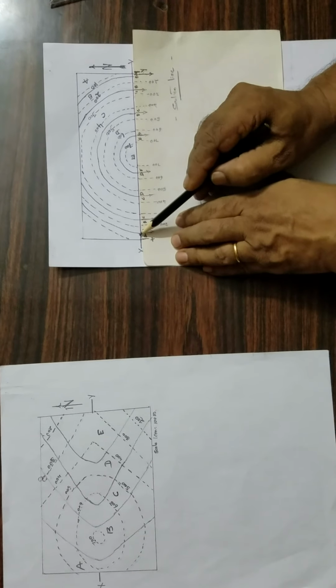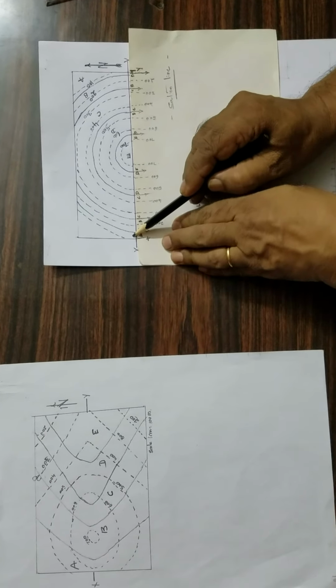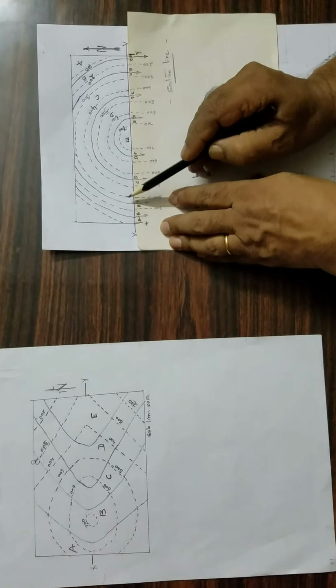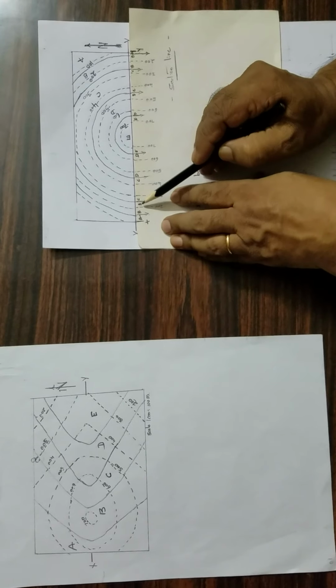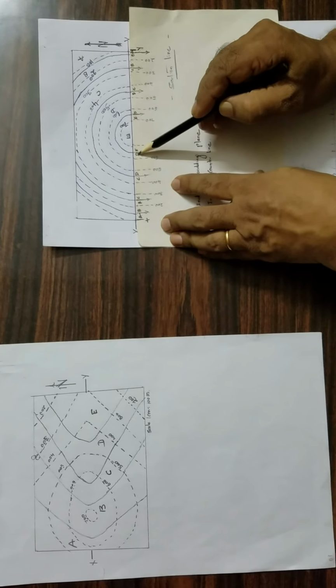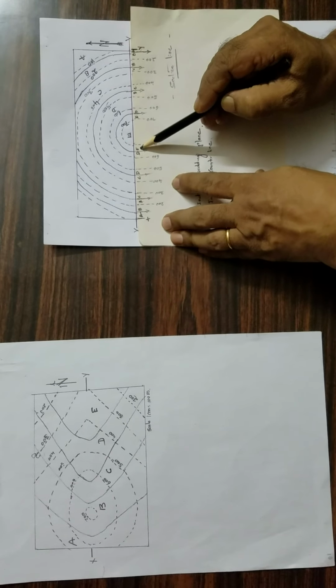Now the bedding planes here, this side is A, this side is B, so write A and B. This side is B and this side is C, write B and C. This is C and D. Next this is D and E.